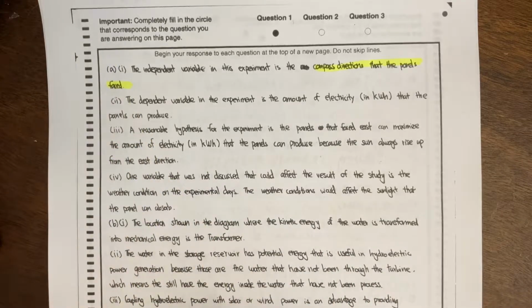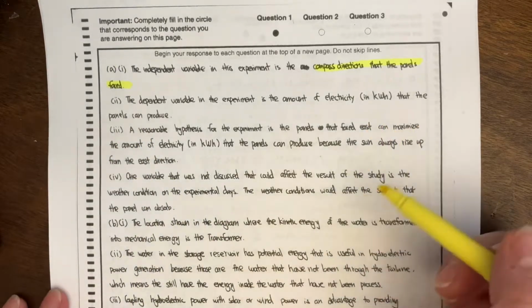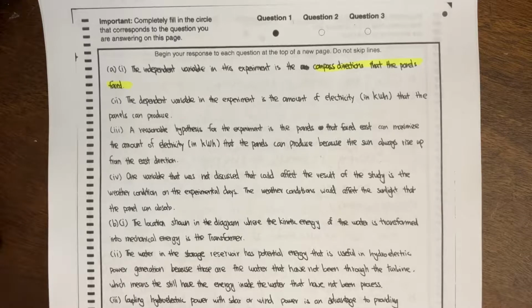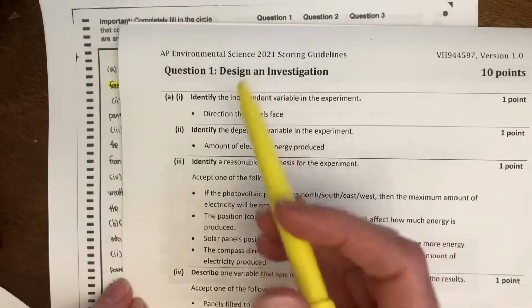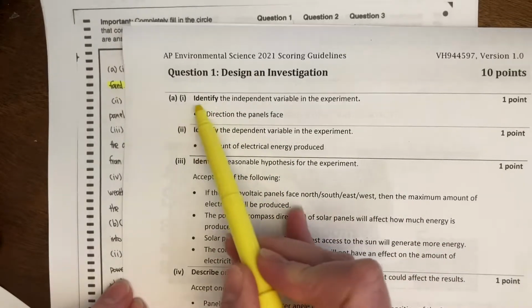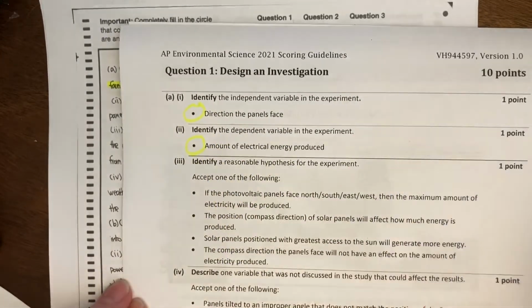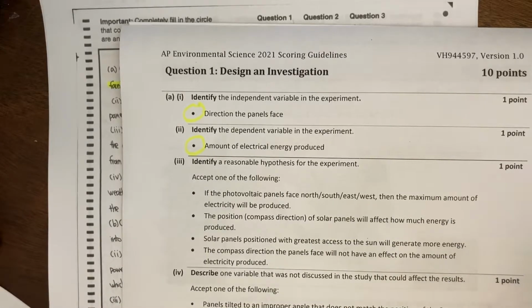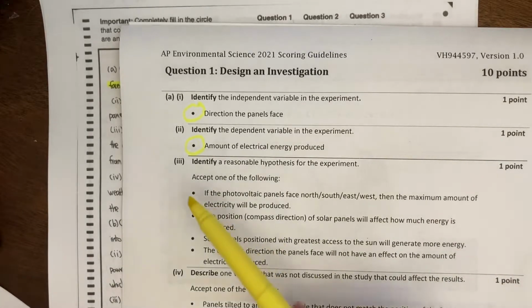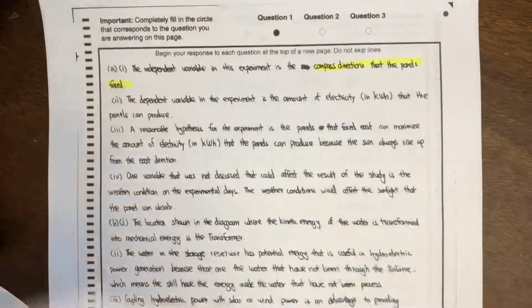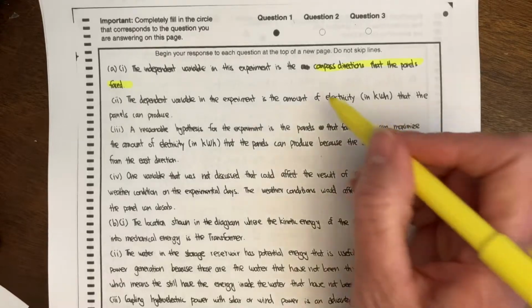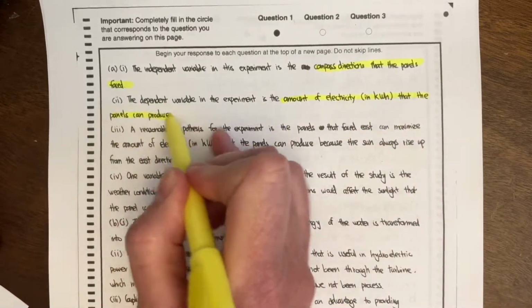Okay, A2, the dependent variable is the amount of electricity in kilowatts that the panels provide, and that is here as well. You can see on this scoring guideline that there is only one correct answer here and one correct answer here. That happens on some FRQ questions. Usually an FRQ question has several correct answers and they can have just one of them, but on occasion there is just one correct answer. And so this student got this one correct as well with those words.